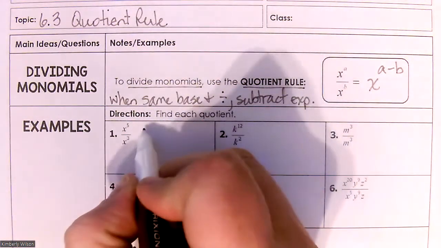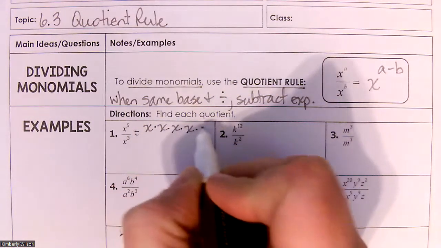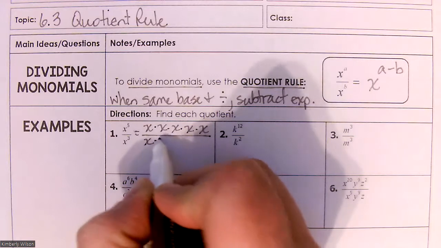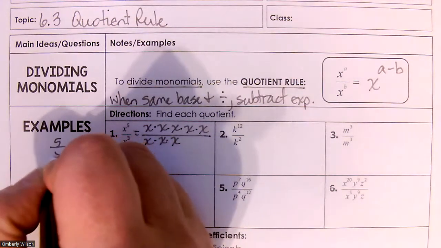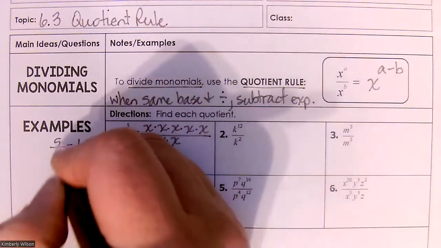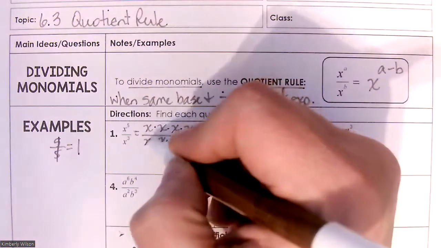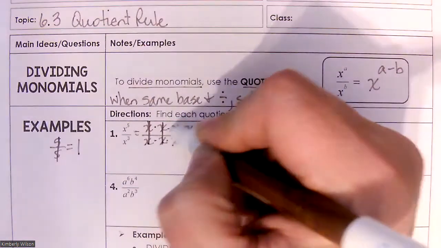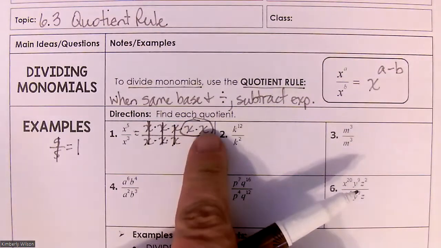So if I have x to the fifth, that's going to be x times x times x times x times x, all over x to the third, which is x times x times x. Now the x is just representing a number. So if I had 5 divided by 5, that equals 1. It kind of cancels itself out and equals 1. Well, the same goes for when you have a variable. These x's will cancel out and make a 1, so that I'm left with x times x in the numerator spot here.